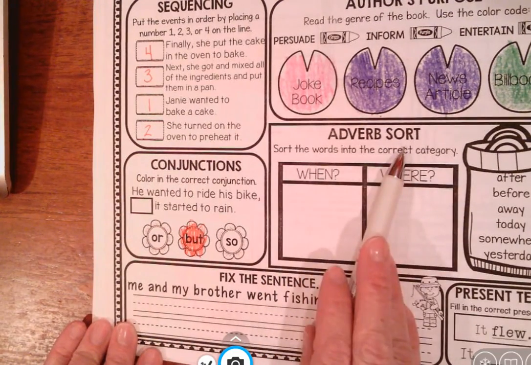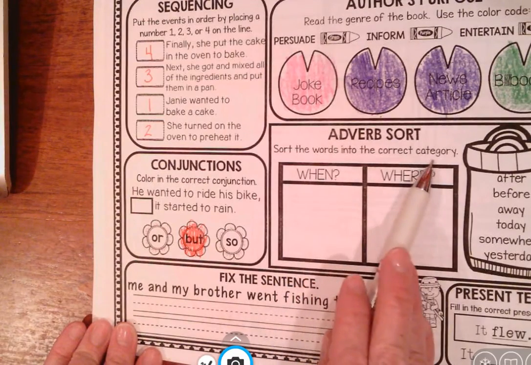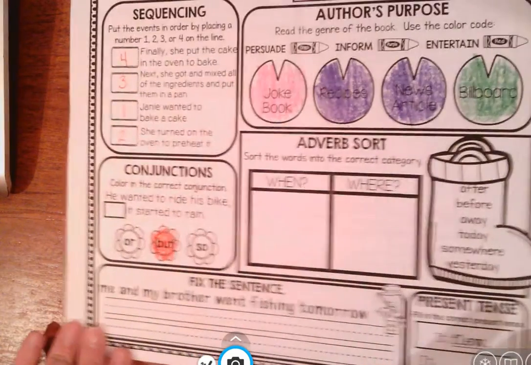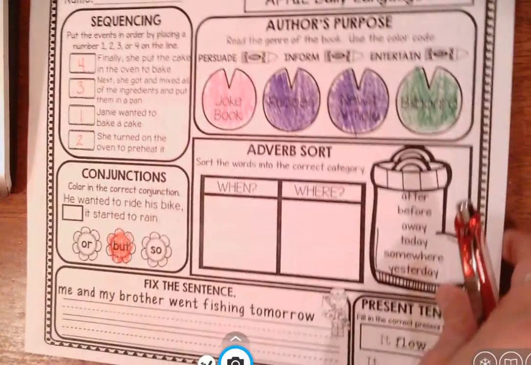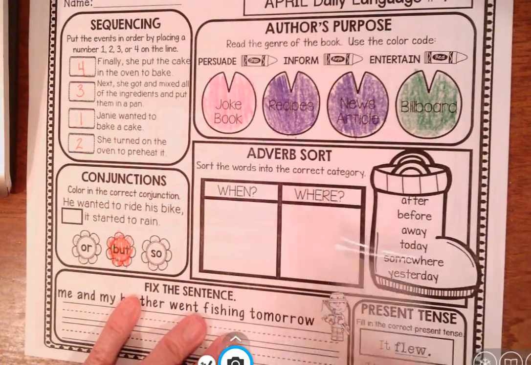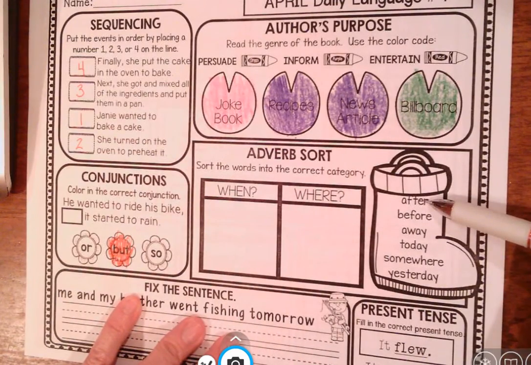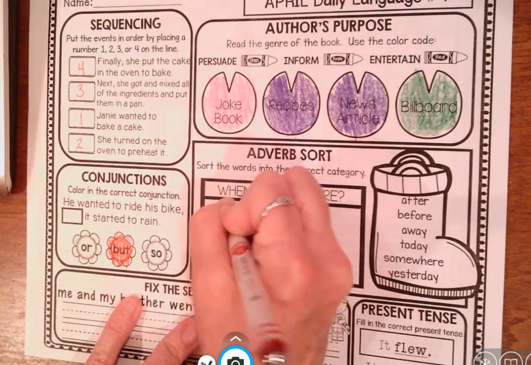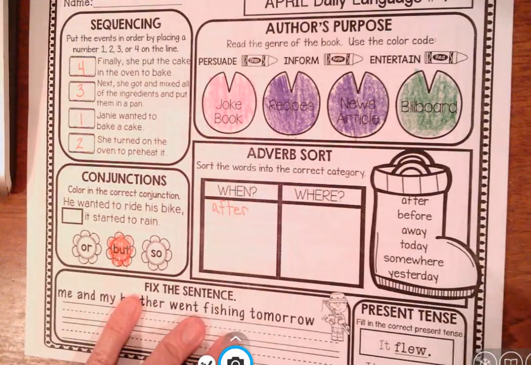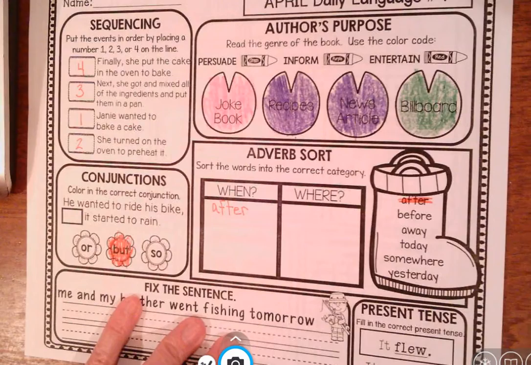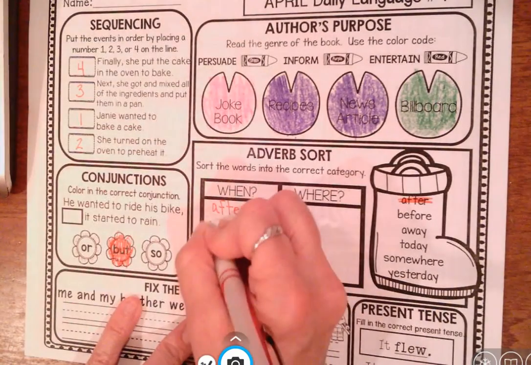Next, adverb sort. Sort the words into the correct category. We have when and we have where. I keep scooting that over, don't I? There we go. Adverb sort. Sort the words into the correct category. After. Is that when or where? I would say that is when. Before. I believe that is also when.